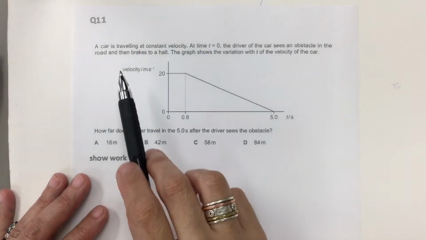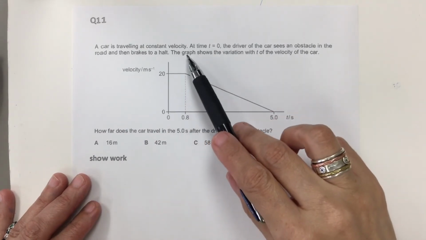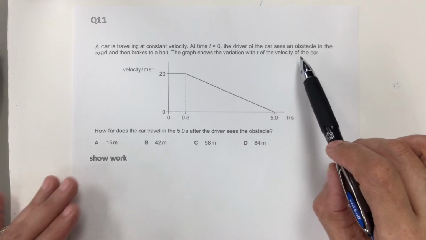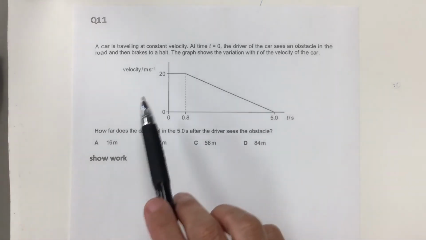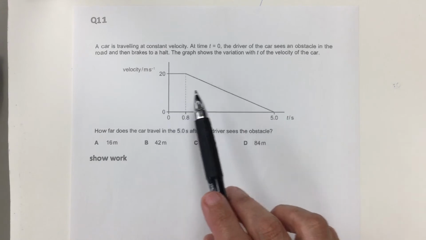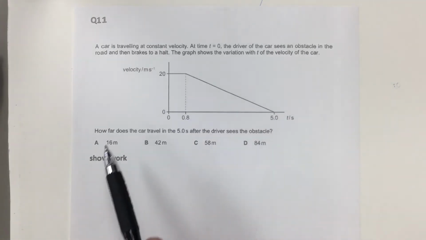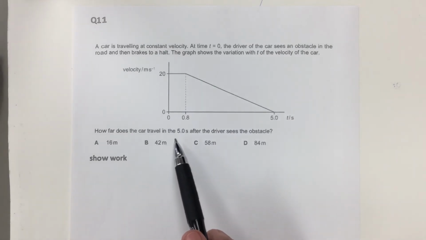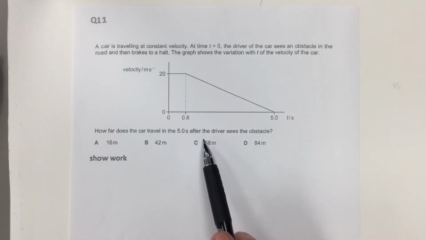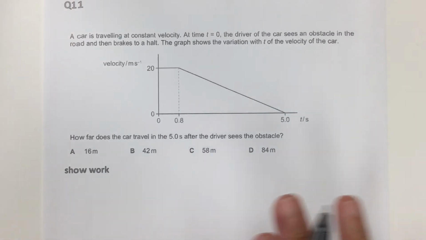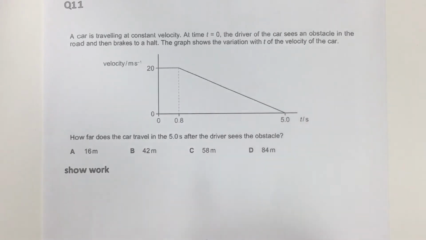Question 11. A car is traveling at constant velocity. At time t0, the driver of the car sees an obstacle in the road and then brakes to a halt. The graph shows the variation with time of the velocity of the car. How far does the car travel in the 5 seconds after the driver sees the obstacle? So in this case, it's not defining the time that happens. So this is what's going on.